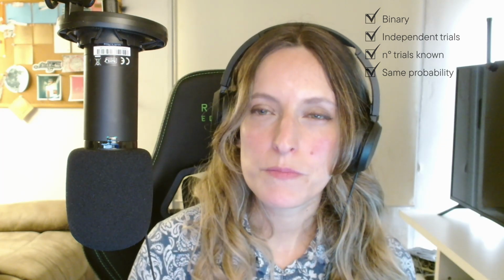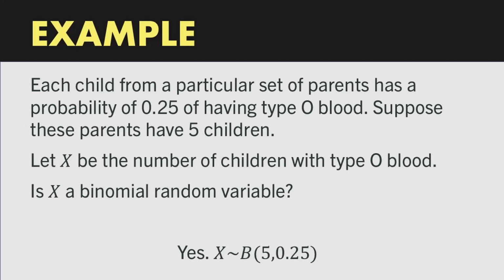Then we need a fixed number of trials. And in this case, we know that they have 5 children. So we have our n, it's 5 and it's fixed from the beginning. And then we need the same probability for each trial. And we have it. It says that the probability is always 0.25. So we're meeting all the conditions. This variable is a binomial random variable. We will write it as x is distributed binomially with n equals 5 and p equals 0.25.